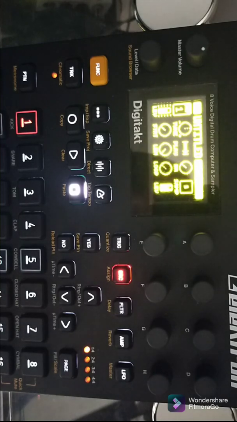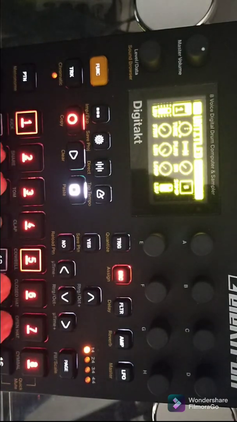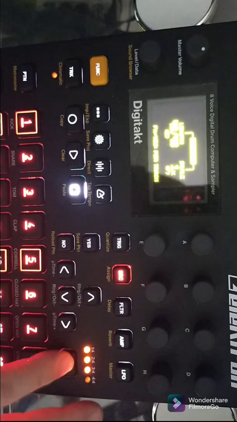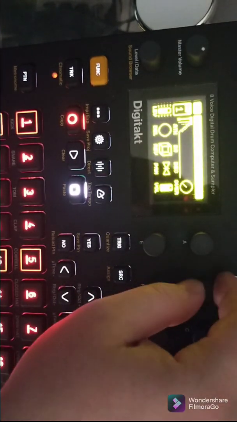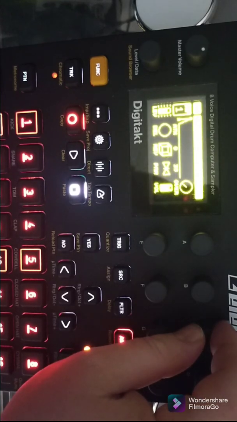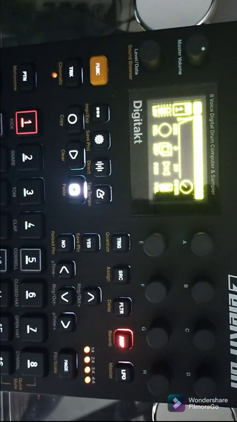So we've got that now. What we're going to do is fill all these. I'm going to utilize all the pages. Take the decay time down. We play that now. That should just be the same sound over and over.